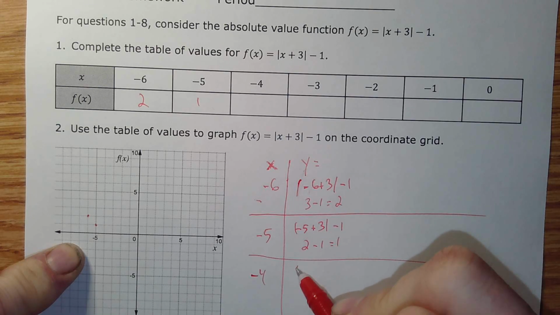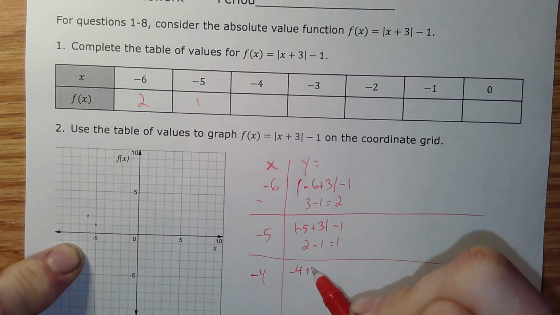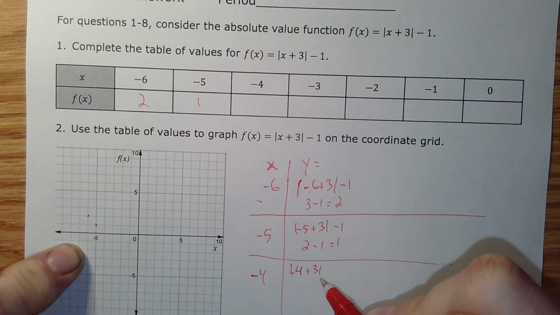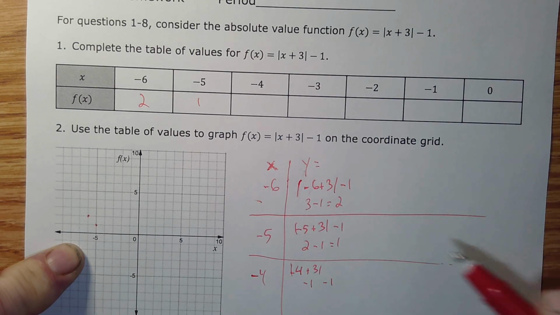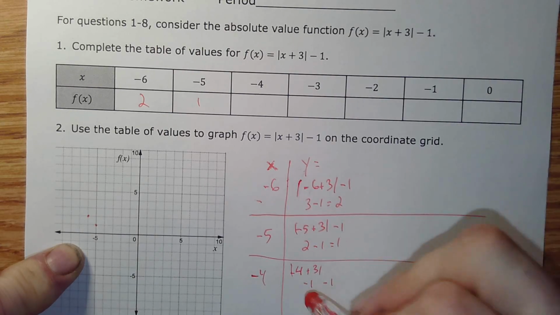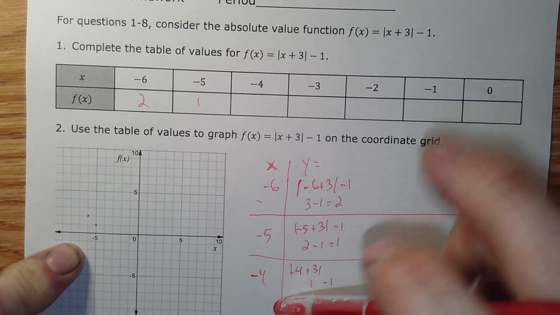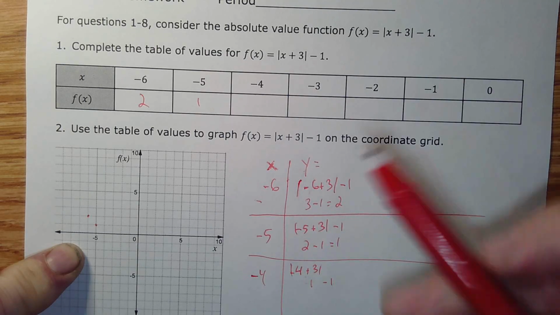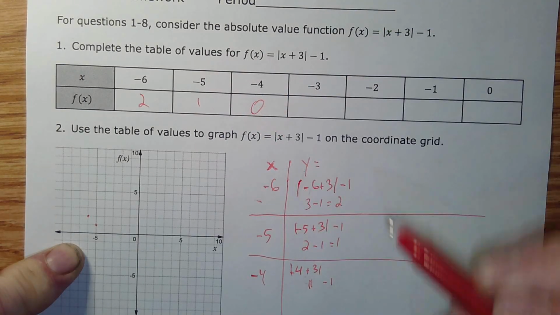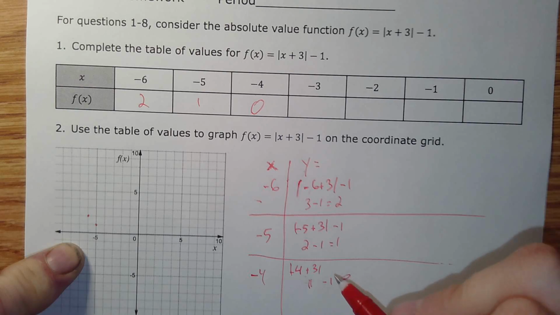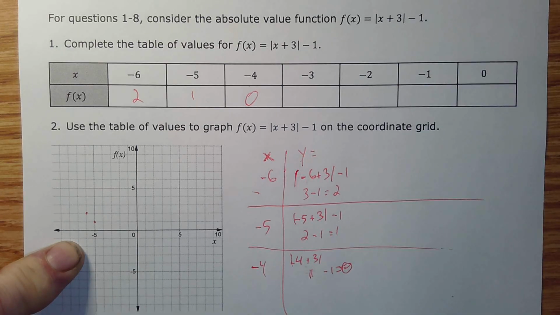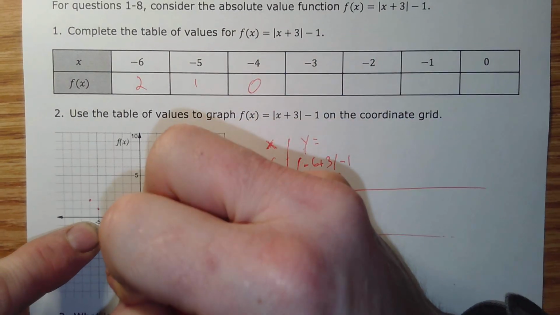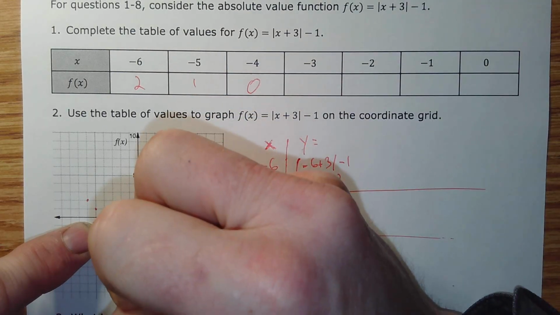It's going to be -4 plus 3, which is -1, minus 1. But remember, the absolute value of -1 is 1, so it's 1 minus 1, which equals 0. So at -4, y is 0.